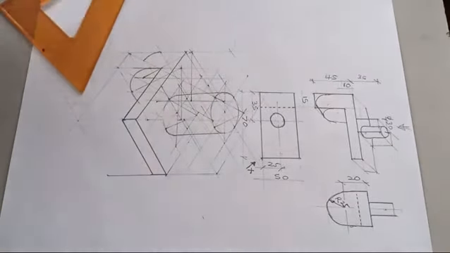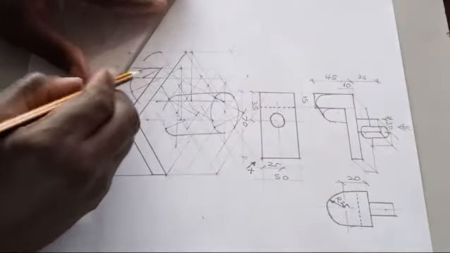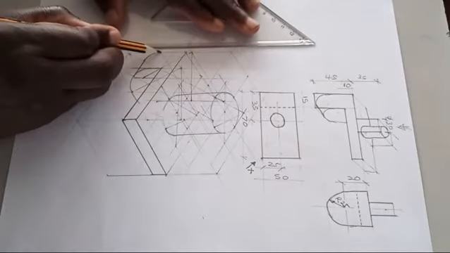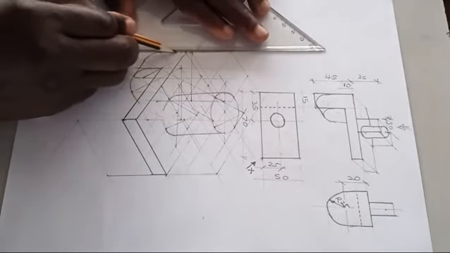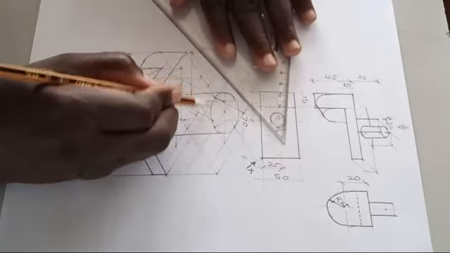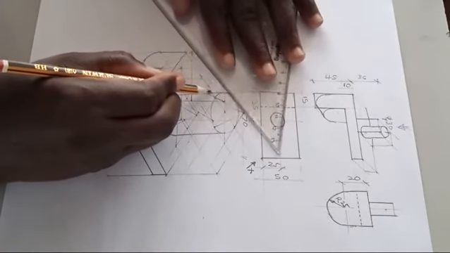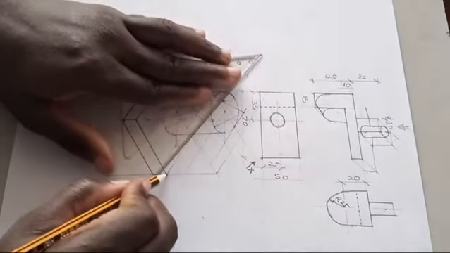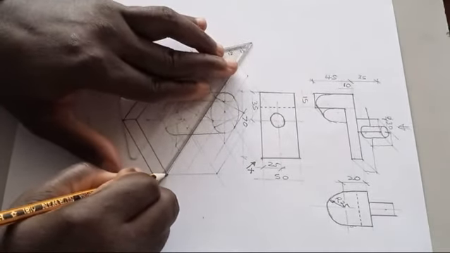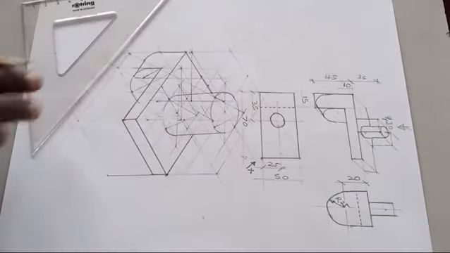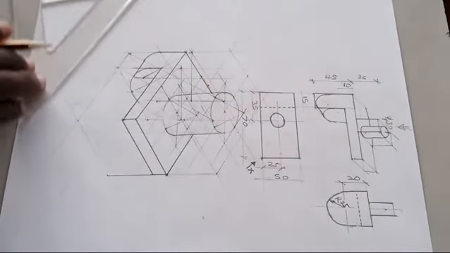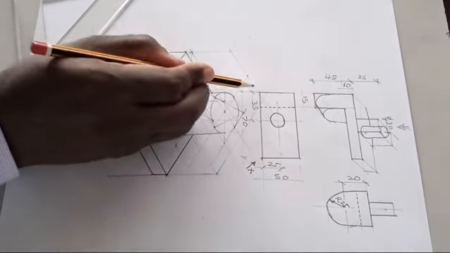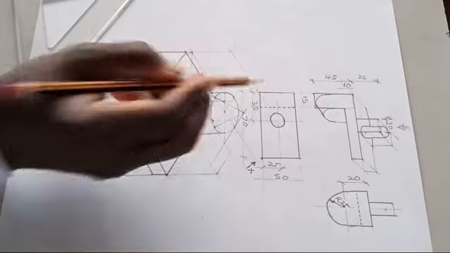So with this one now, we are done. All you need to do is to just join like this. Then this one goes up to this point. Then this one comes until it touches the cylinder, like this. Then finally it goes like that. So that is the solution to the question, making this point the lowest point. It's also possible you are told to make this point the lowest point.